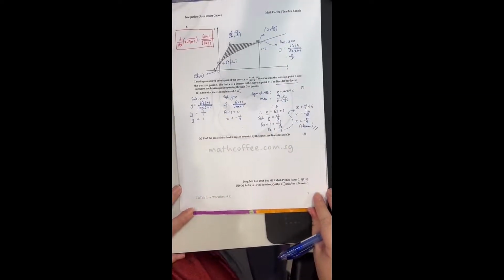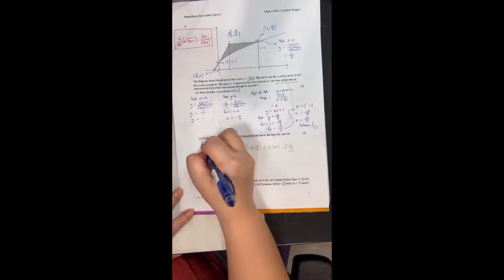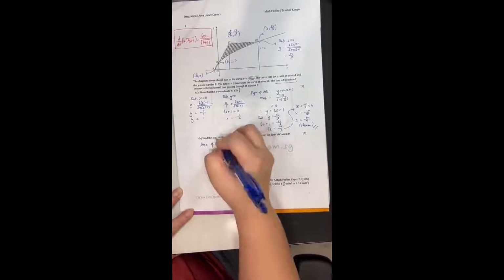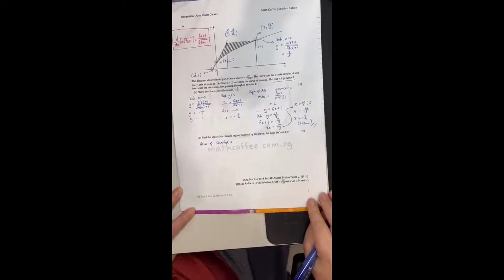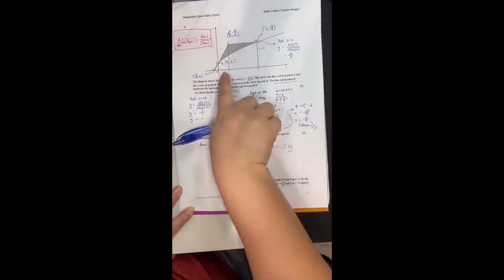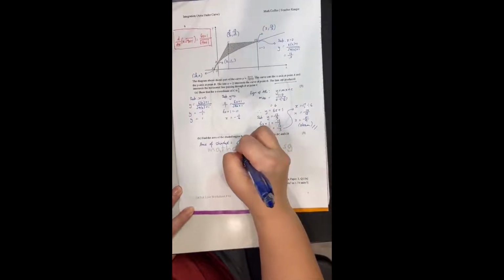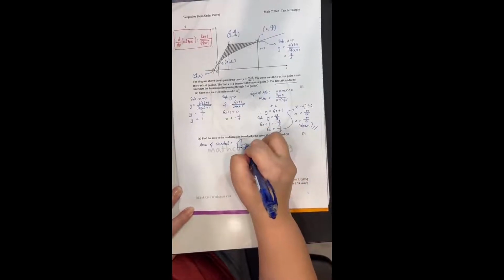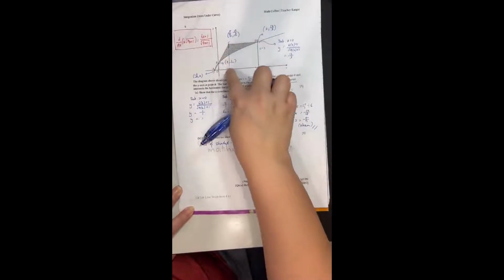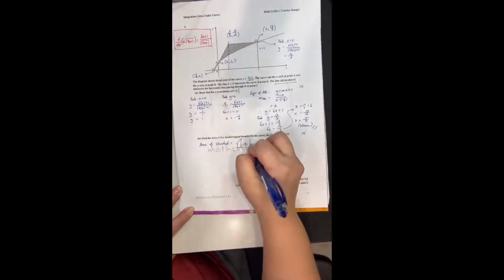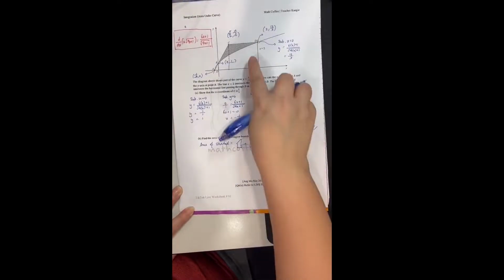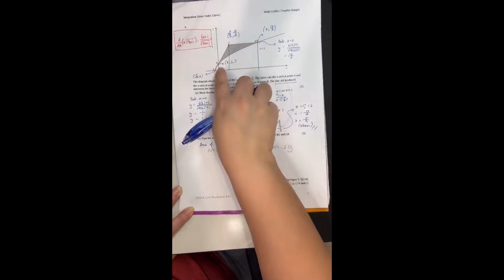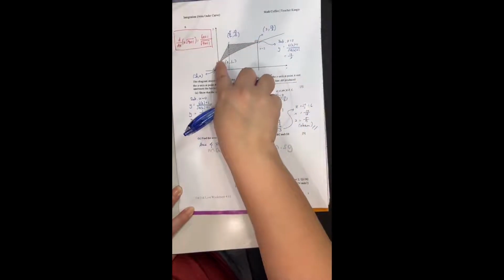My plan is this. Let me know if you see other shapes. My plan is the area of the shaded region. I'm going to use the trapezium plus the rectangle, minus the integral of this part.